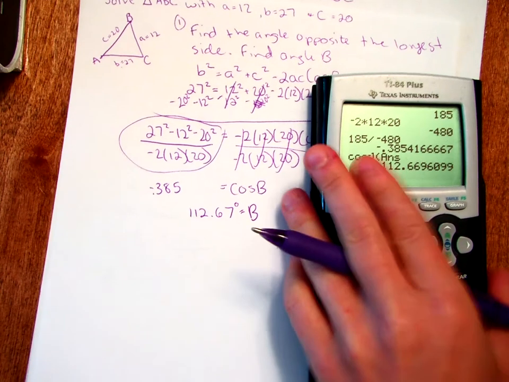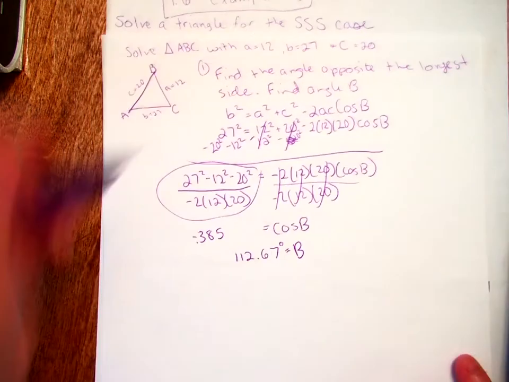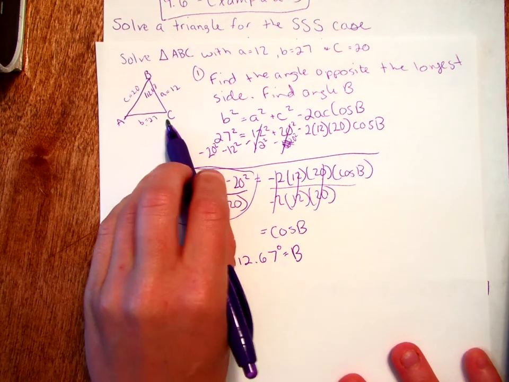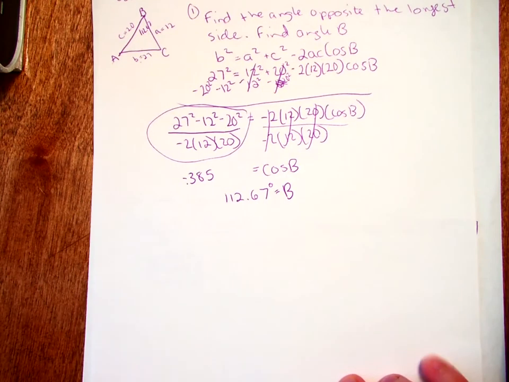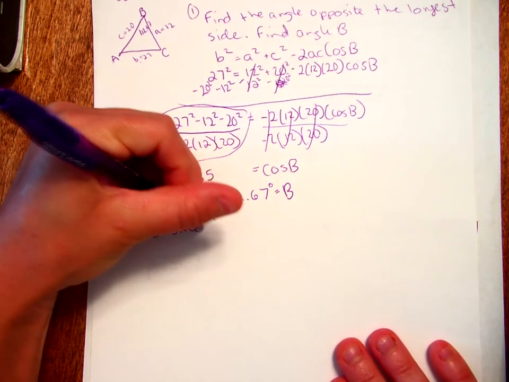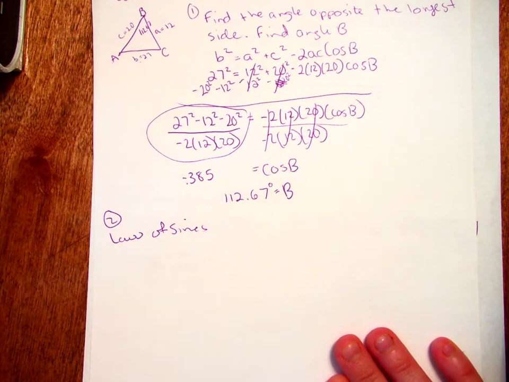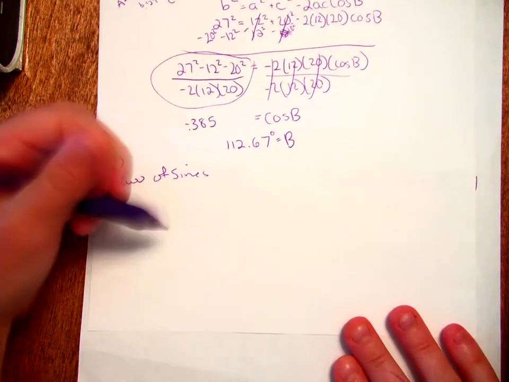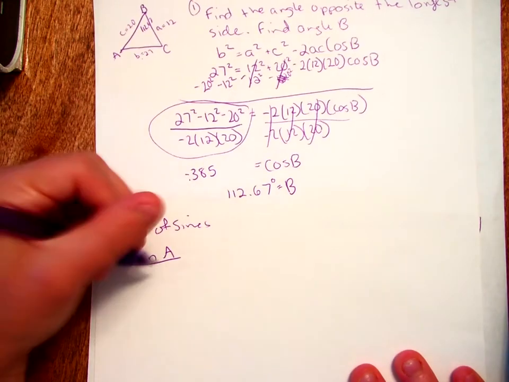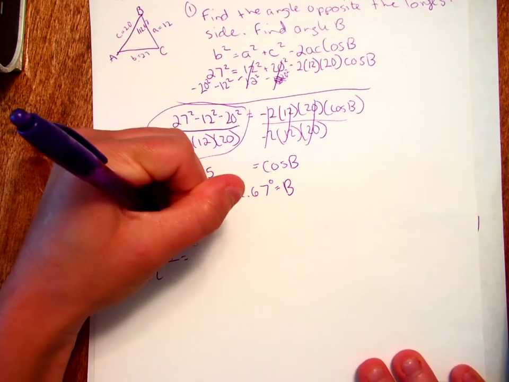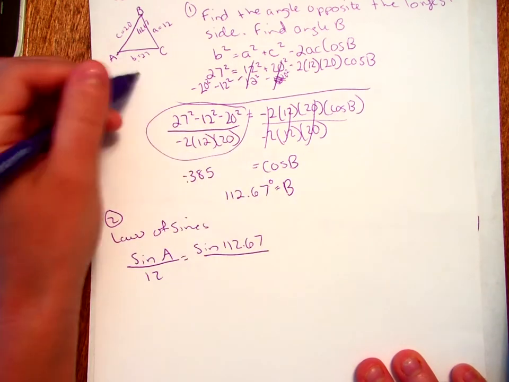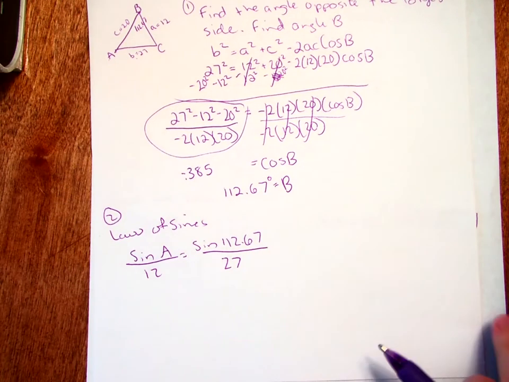Okay, so for this, now that we have angle B, 112.67, now we need A and C. So that's like yesterday where then we say, okay, law of sines is part 2, and we'll find angle A first. So sine of A goes with 12 up here, and then sine of 112.67 over B is 27. Then you cross multiply.